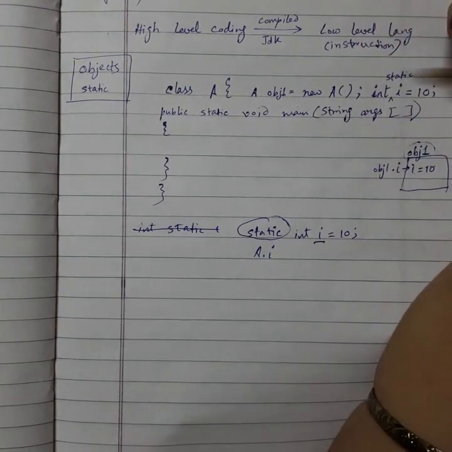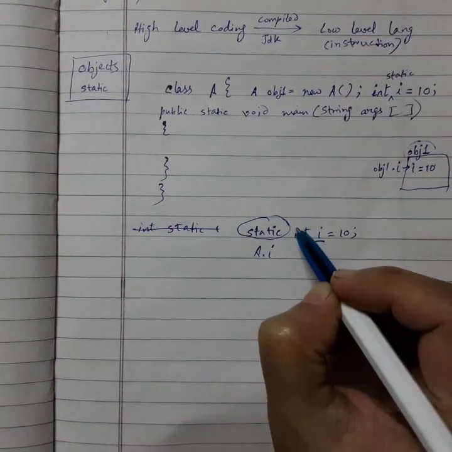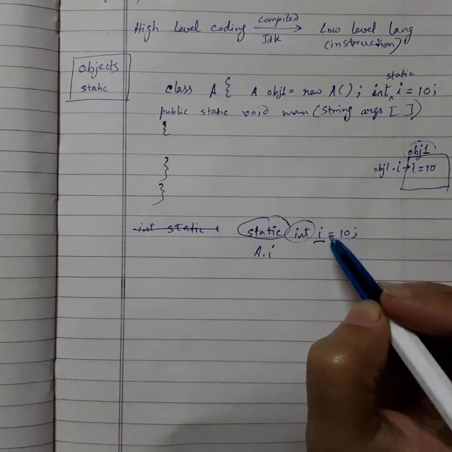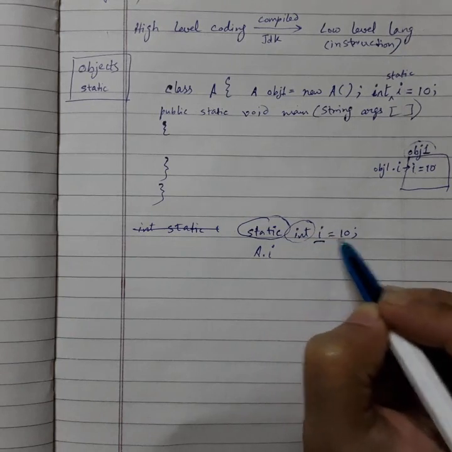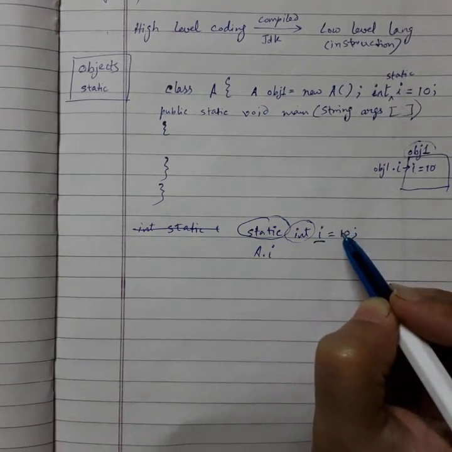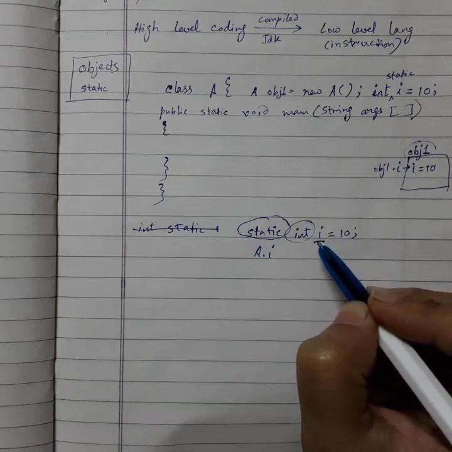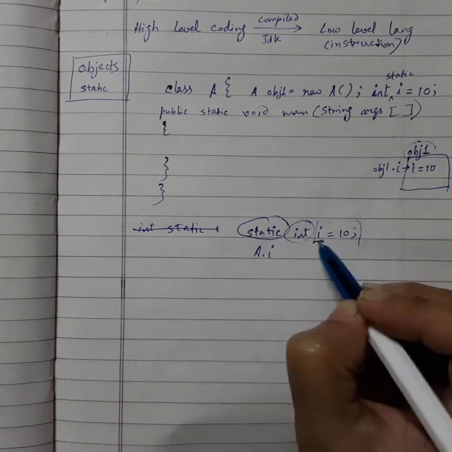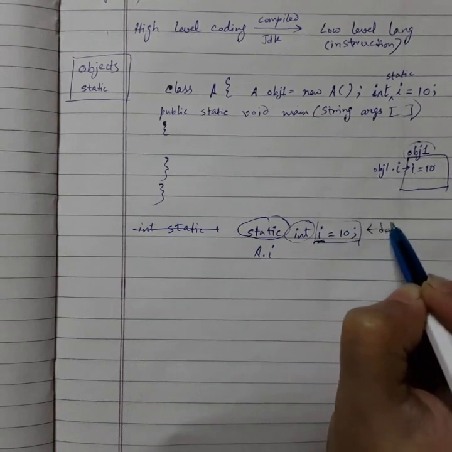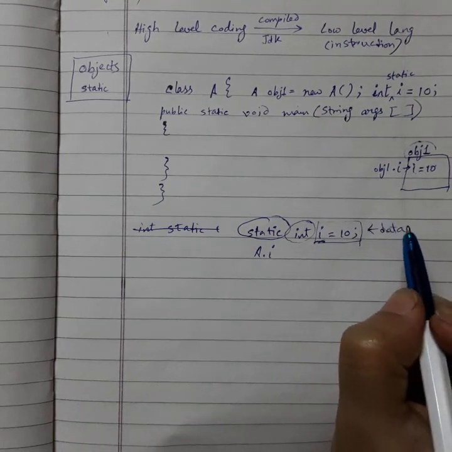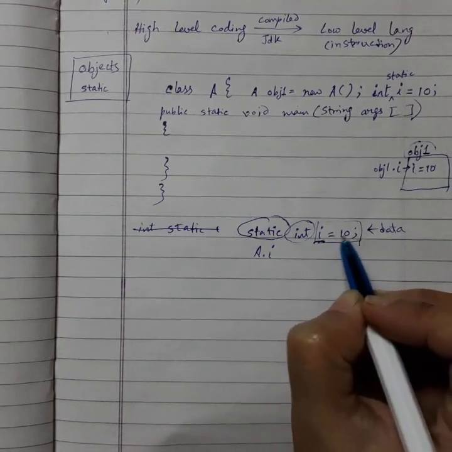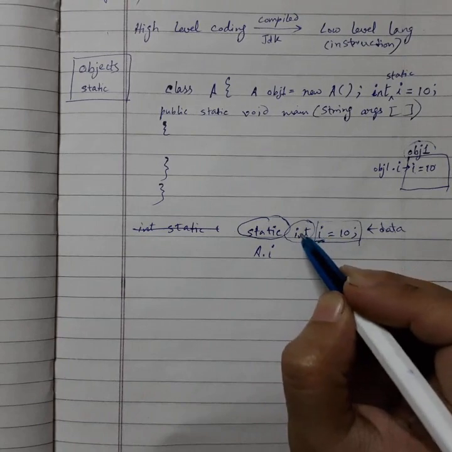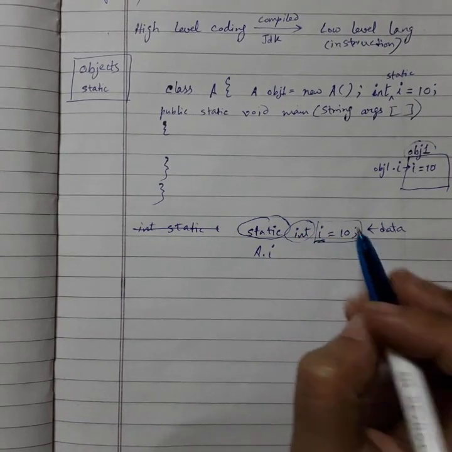And this is a data type. Data type means I and I equal to 10 is the data, right? Attribute with the value is the data. But what is the data type? Type of data is integer. It is an integer. Int is a keyword in Java to denote integer.